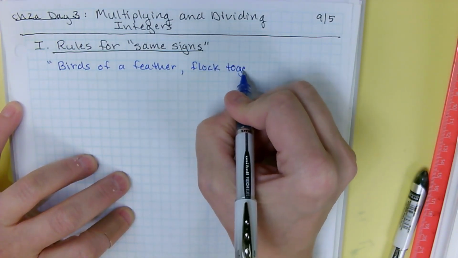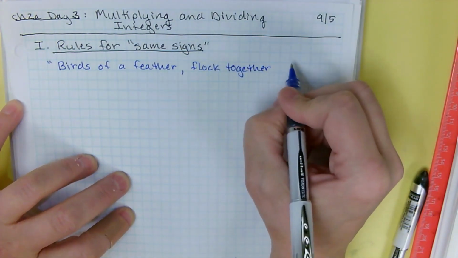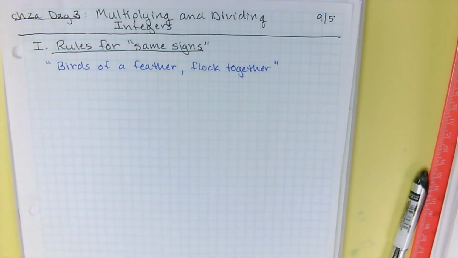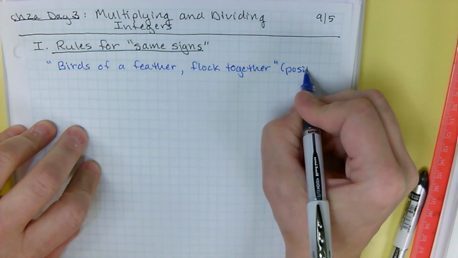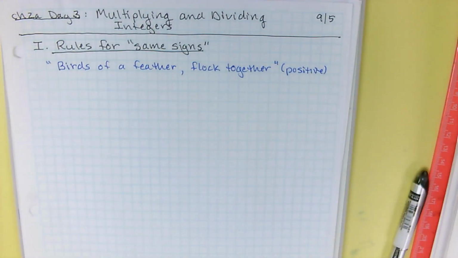This is a very old saying. Birds of a feather flock together. So flocking together for birds is a positive thing. It keeps them safe. So when they flock together, it's a positive thing. Birds of a feather means birds of the same type tend to hang out together.